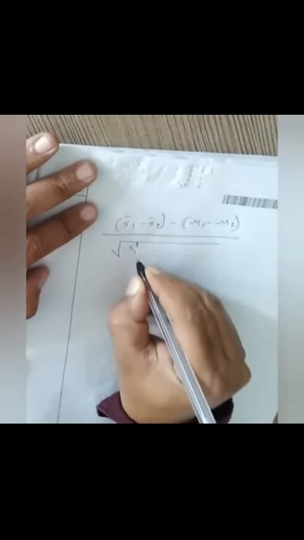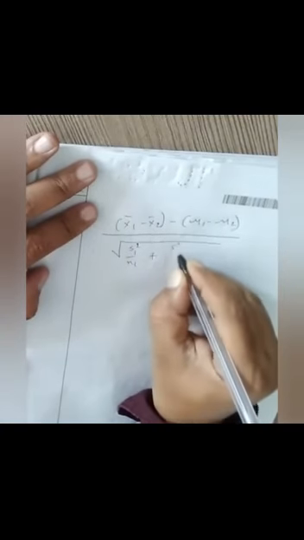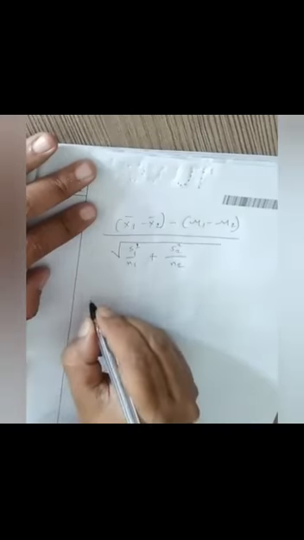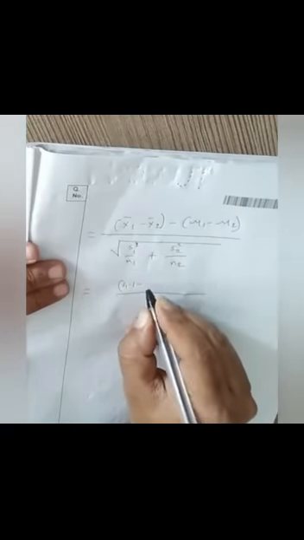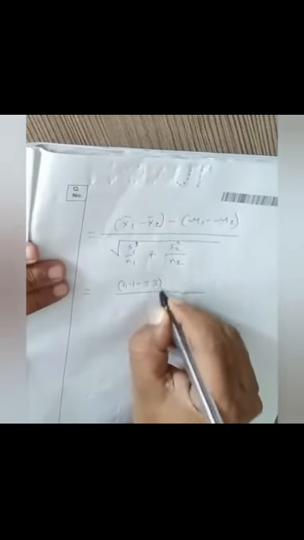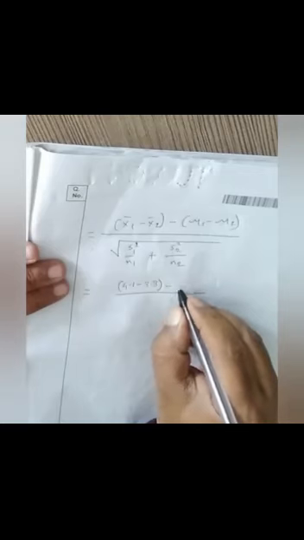So let's write the formula again: x bar 1 minus x bar 2 minus mu1 minus mu2, divided by the whole root over s1 squared over n1 plus s2 squared over n2. As I have already mentioned, the value of x bar 1 was 4.1 and x bar 2 was 3.3, and mu1 minus mu2 is 0.